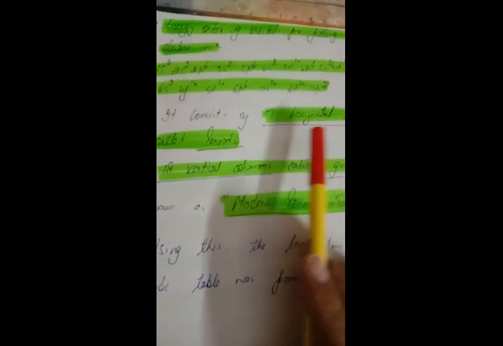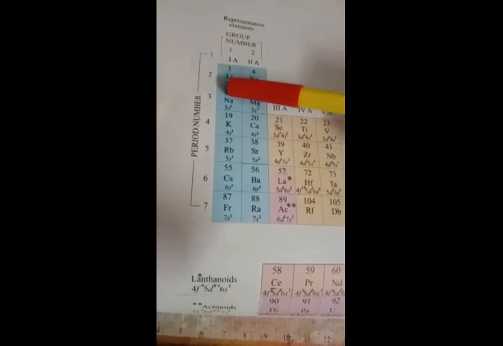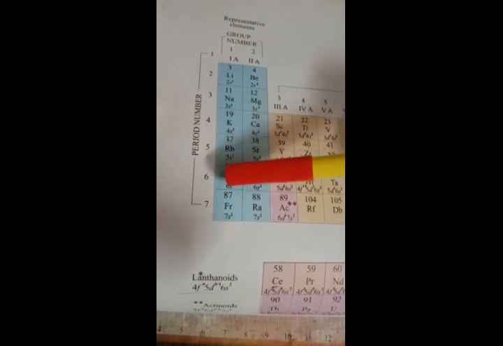So the modern periodic table consists of 7 horizontal rows, which are called periods. You can see here 1, 2, 3, 4, 5, 6, 7. And there are 18 vertical columns, which are called groups: 1, 2, 3, 4, 5, 6, 7, 8, 9, 10, 11, 12, 13, 14, 15, 16, 17 and 18. So this periodic table is divided into 7 periods and 18 groups.